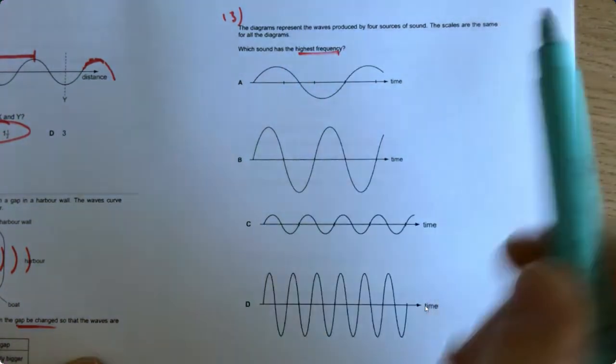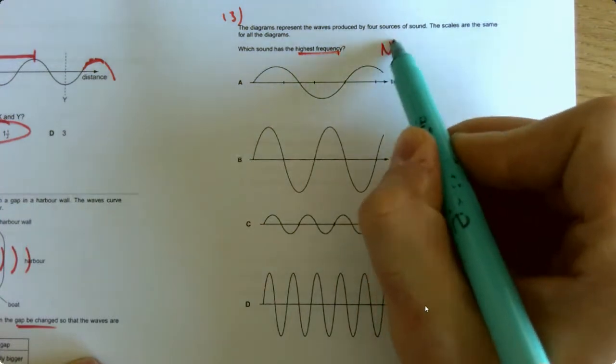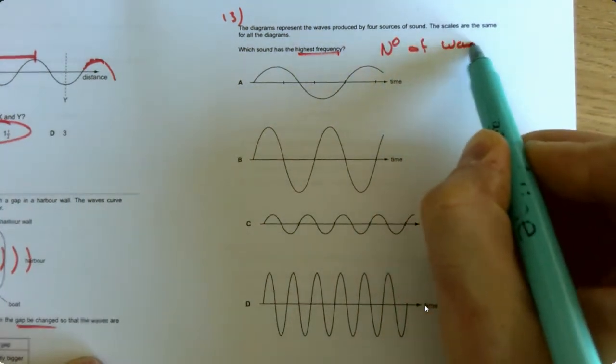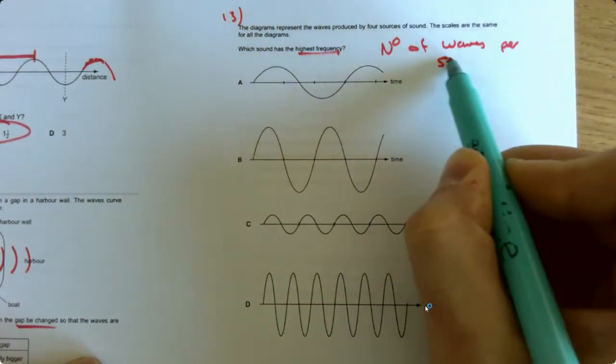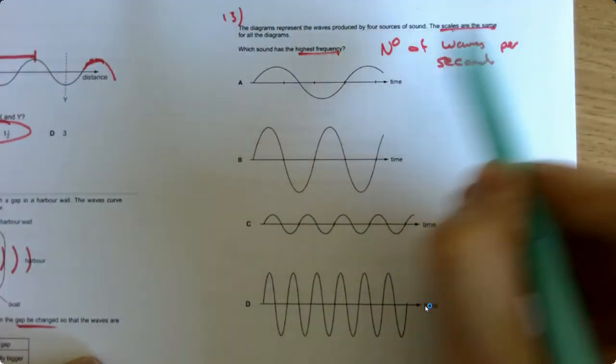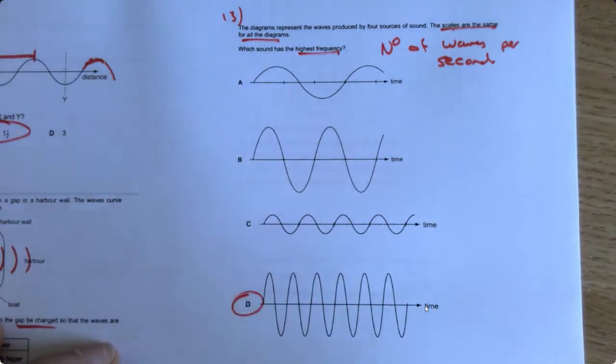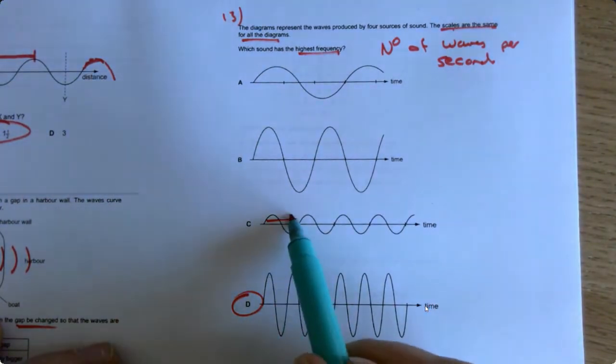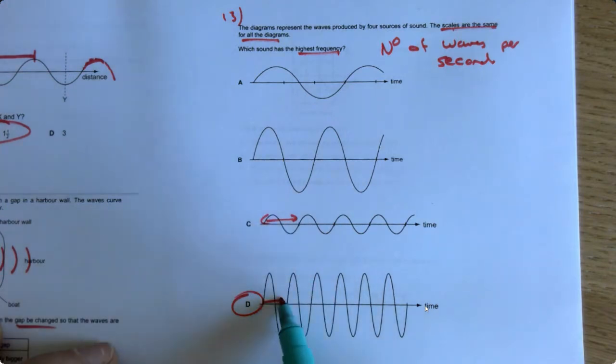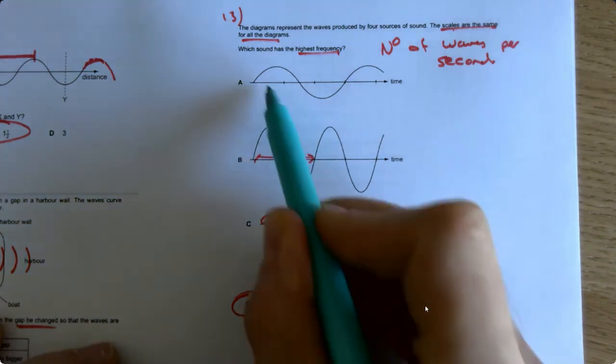Which sound has the highest frequency? Frequency is the number of waves per second. The scales are the same, which is really important. So which has the most waves per second should be pretty easy to see that it is D, because it has the shortest wavelength and the highest frequency.